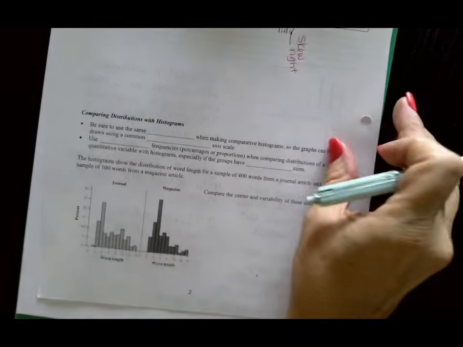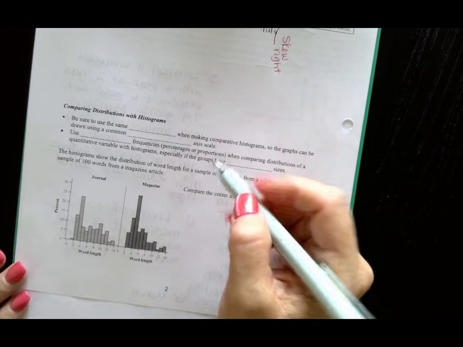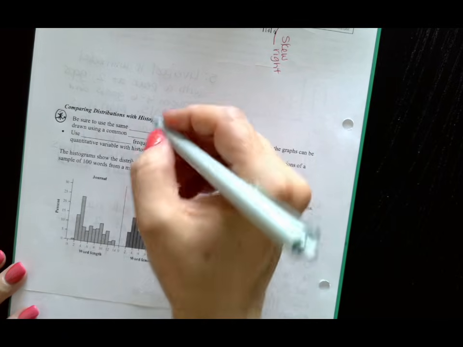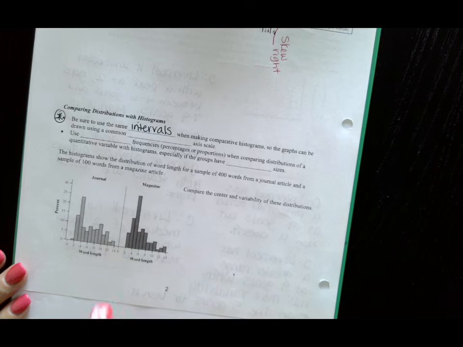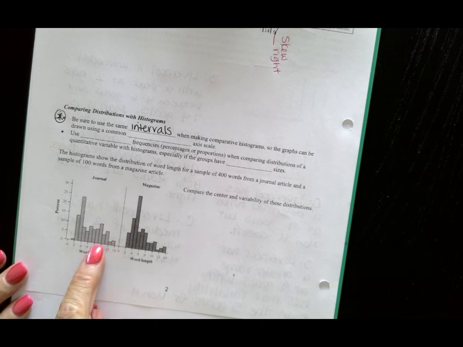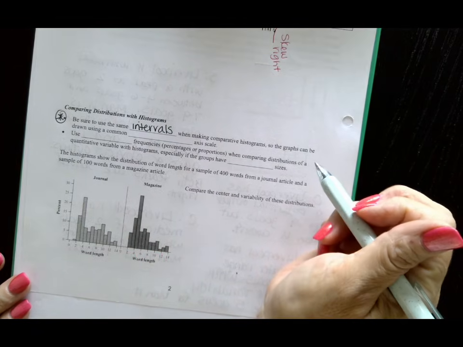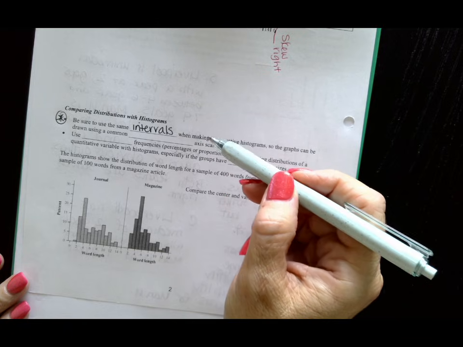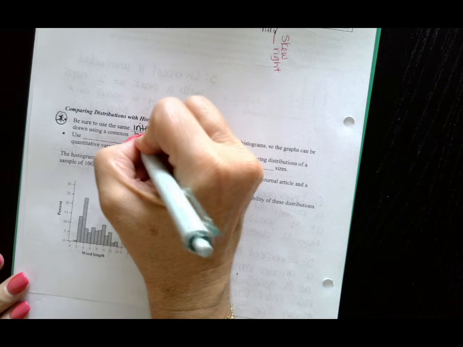Okay, now we can also compare histograms. So here are two different things with histograms. So number one, and this is super important, be sure to use the same intervals. So these are all based on 2, right? My interval word length down here is based on 2, but if one was based on 2 and one was based on 6, then we wouldn't necessarily have the same distribution. We can't compare. So that's what this says. Make sure we have the same intervals when comparing histograms so that the graphs can be drawn using the same horizontal units.